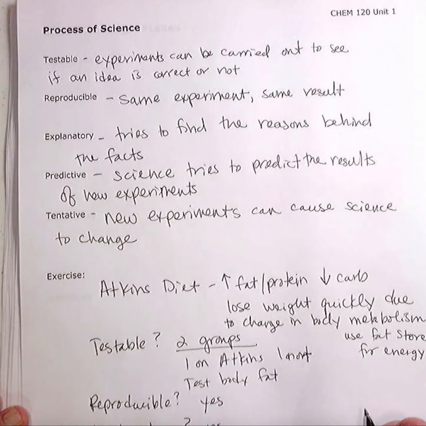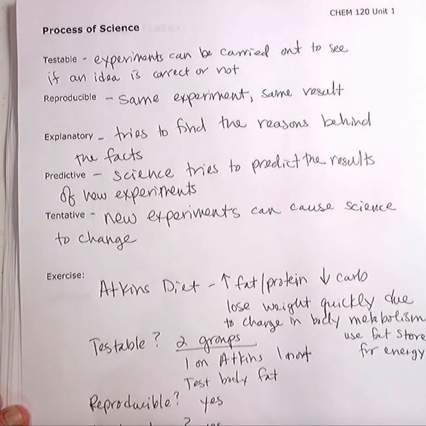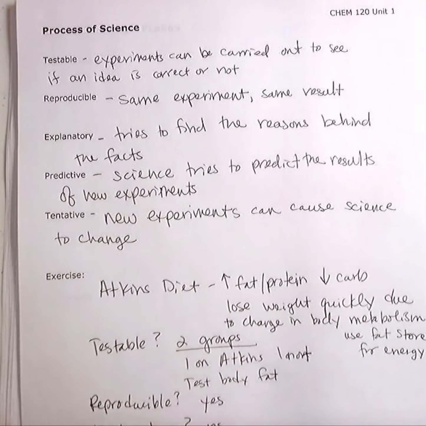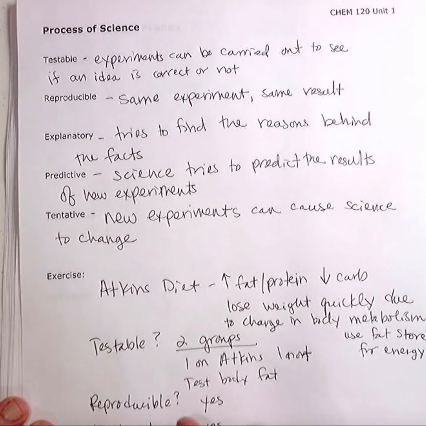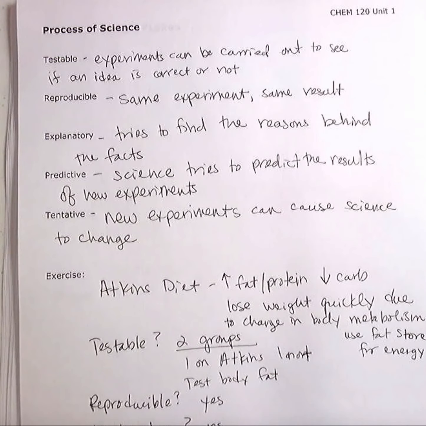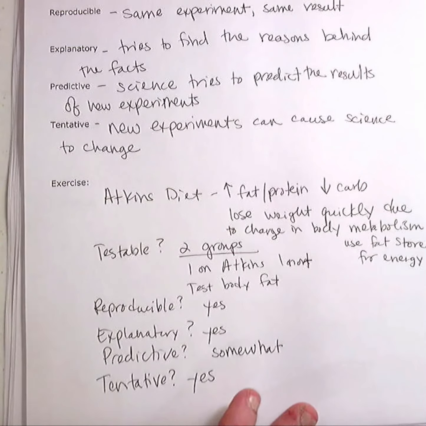Okay. Tentative. Is this tentative? Yes, someone could discover tomorrow that there was a different explanation. Maybe those people on the Atkins diet also exercised, or the explanation is incomplete. Diet causes the body chemistry to change, but the change is due to increased burning of carbohydrates, not increased burning of stored fat. So, there's an example where using the process of science, you can learn more about what is going on.